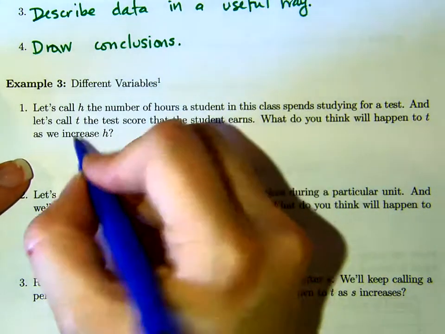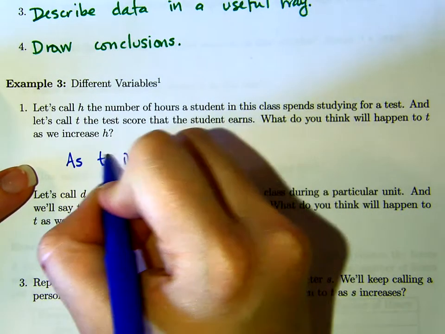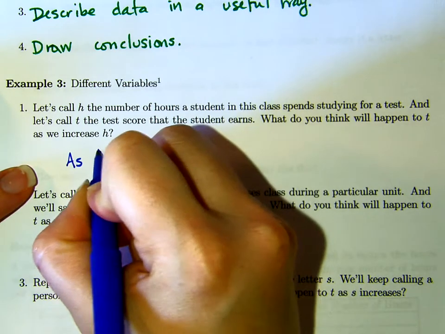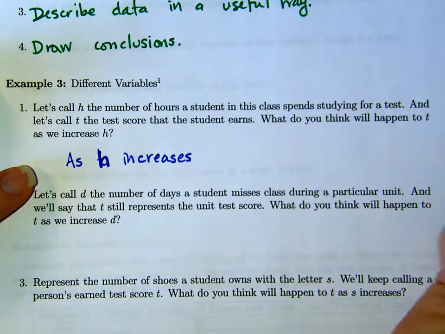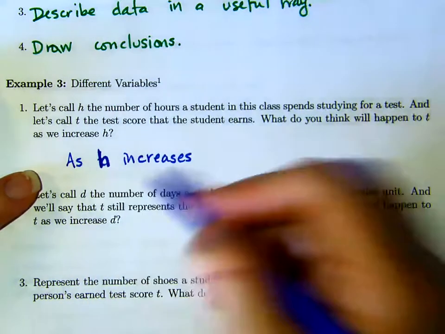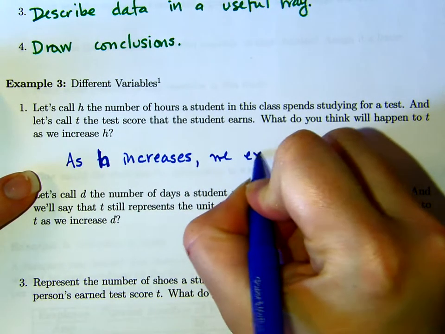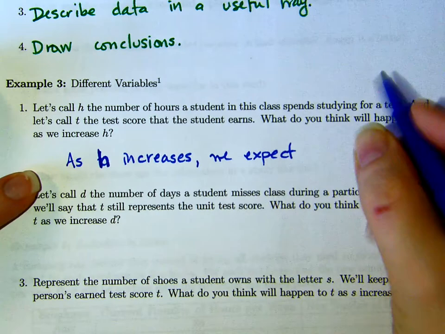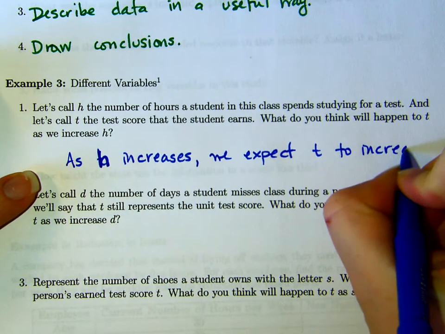So my guess is that as T increases, oopsie, my bad, H for hours, as H increases, I almost used T for time, but actually I used T for test score. As H increases, we expect T to increase.